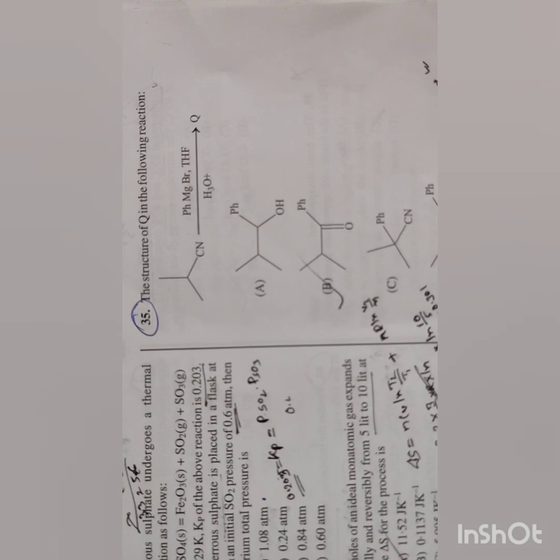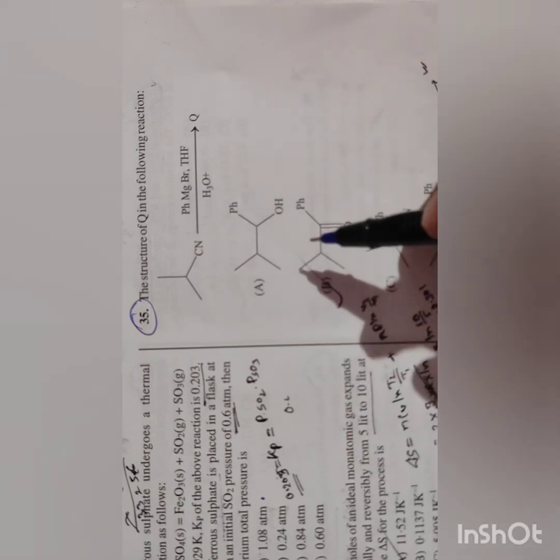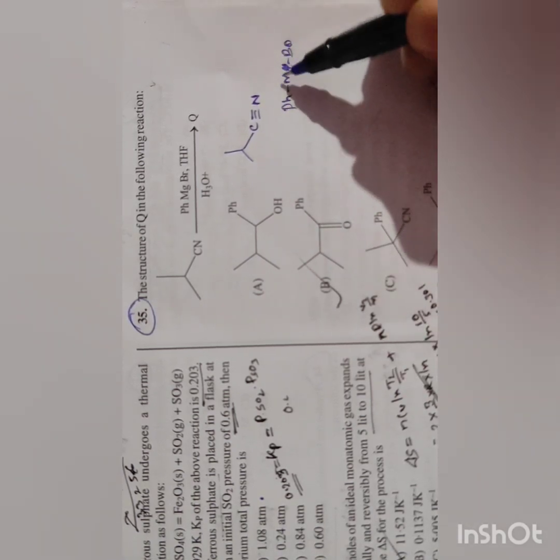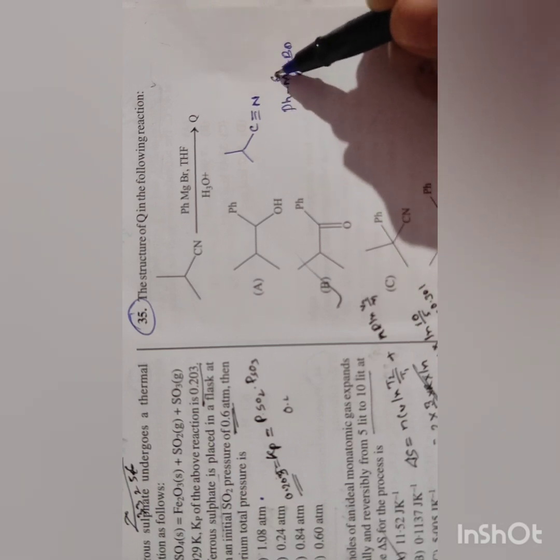Okay, now the question is 35. Structure Q in the following reaction. So in this case, if we draw the mechanism of the reaction, that is C triple bond N, here we can see that phenyl MgBr. In the case of this Grignard reagent, Mg is delta plus and the carbon is delta minus. Similarly, in the case of CN, carbon is delta plus and nitrogen is delta minus.